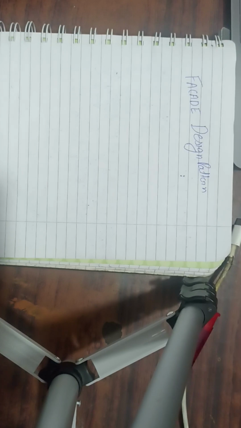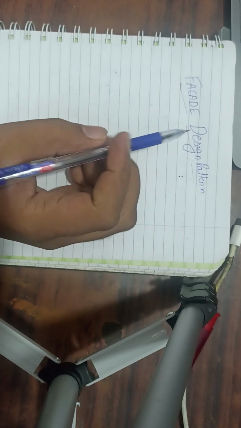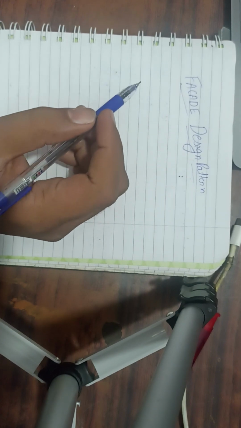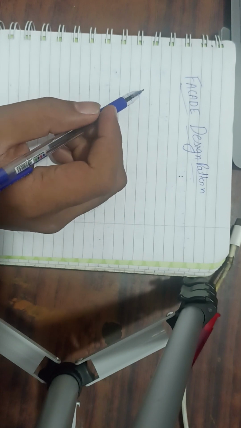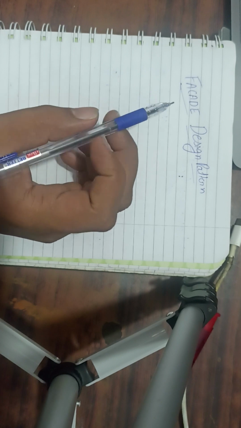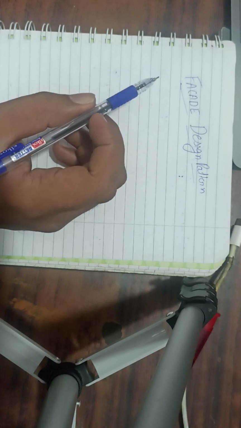Hi, welcome to this video on the facade design pattern. In this video, we'll be looking at what the facade pattern is, how it works, and the use cases for this pattern. But before we begin, let's consider the problem that the facade pattern solves.